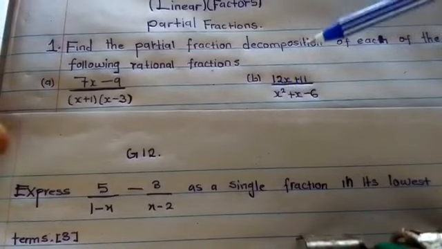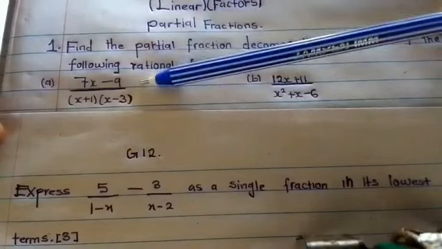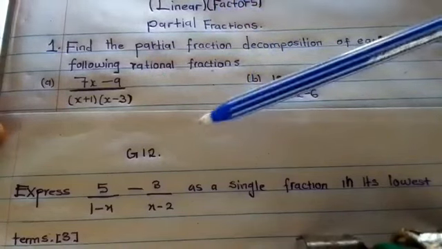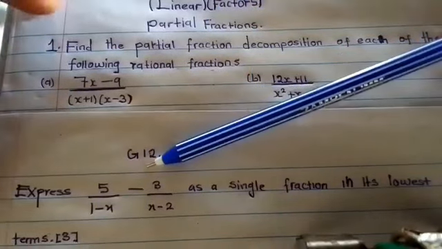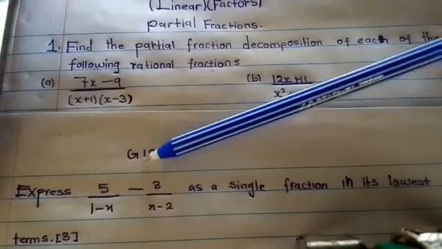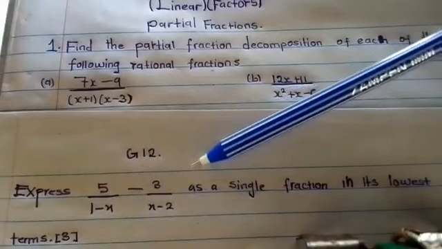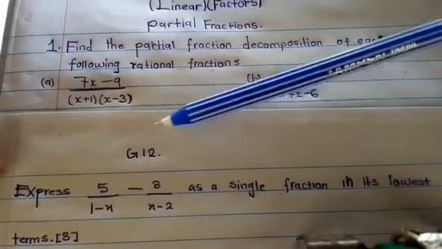Okay. So now before I answer these questions, let me just bring you back to grade 12. At grade 12, you have learned about expressing fractions as a single fraction.